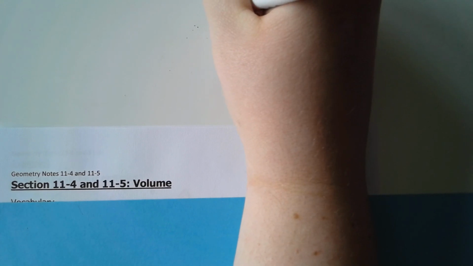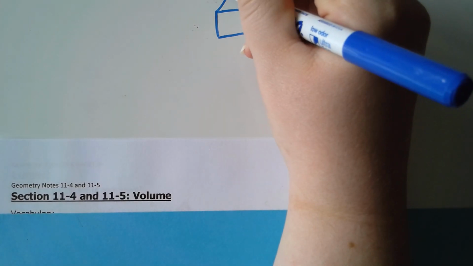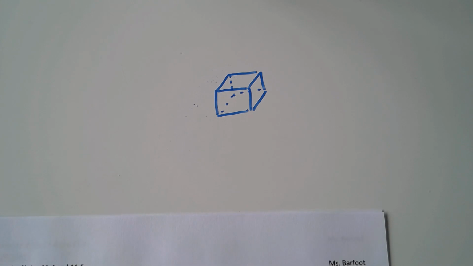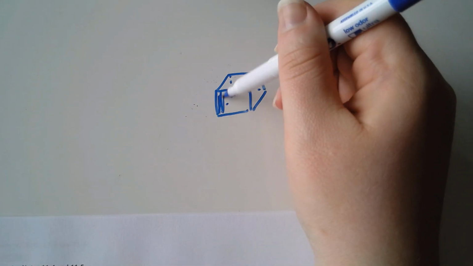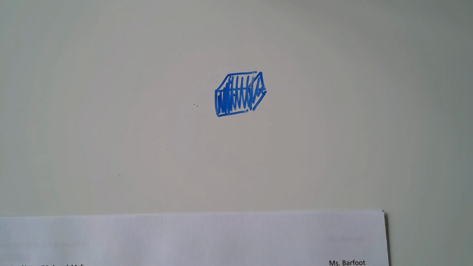Volume takes that square and makes it into a cube. And instead talks about how much can fit inside of this giant cube. Okay? So it takes that idea of area and just raises it to, instead of what can fit inside this one level, what can fit inside this entire figure.